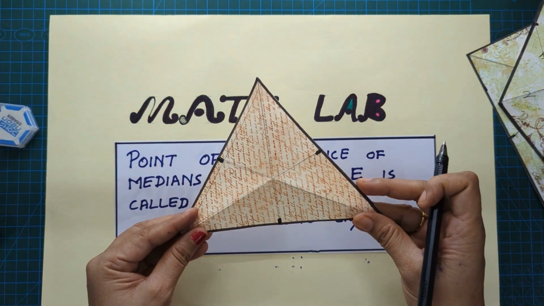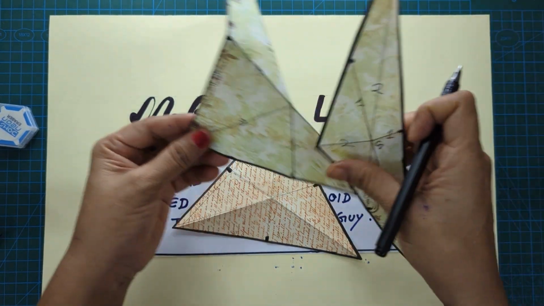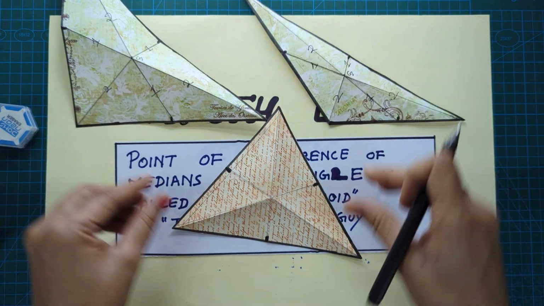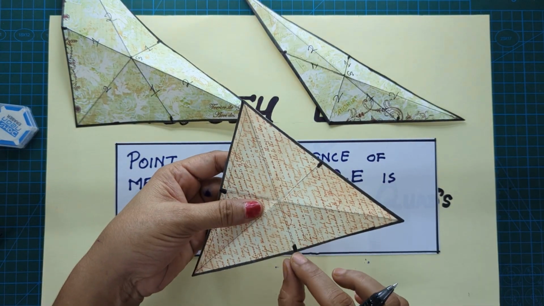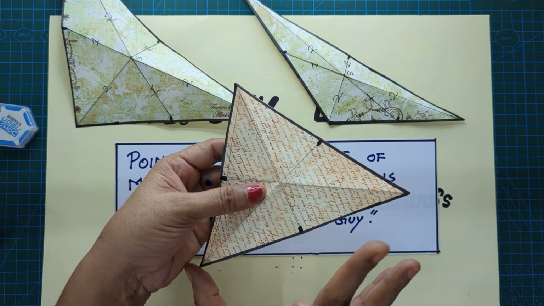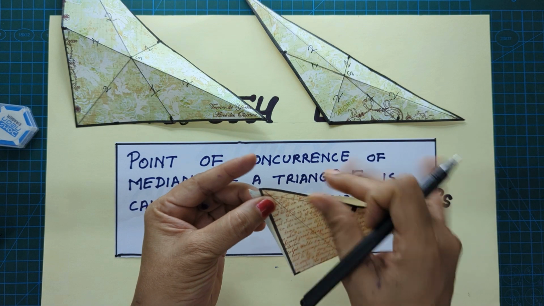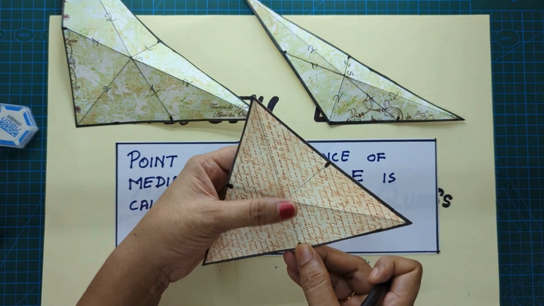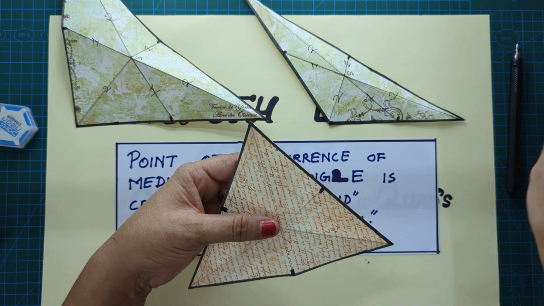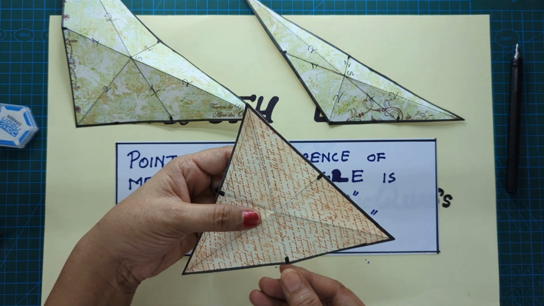Now this is the case of an acute triangle. So we have seen a right triangle, an obtuse triangle, now an acute triangle. Similarly, how to get the midpoints. Just hold these two vertices together, one above the other, like this, and press a bit, and then we get the midpoint. Whenever we do lab activities, we should not use measuring devices or geometry box devices, just crease and get. So this is a midpoint.